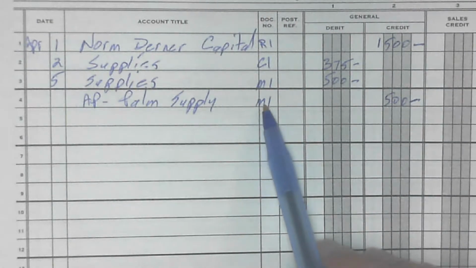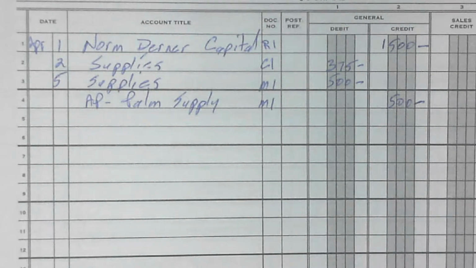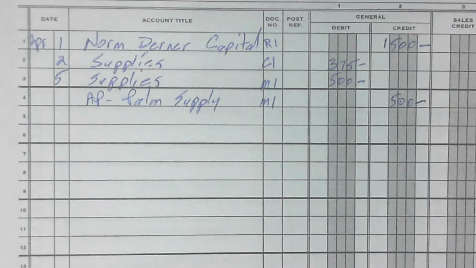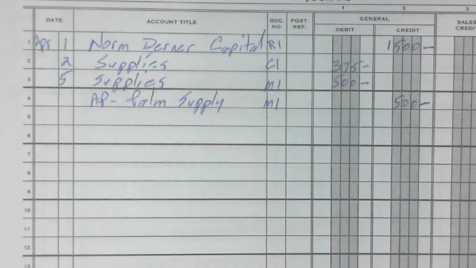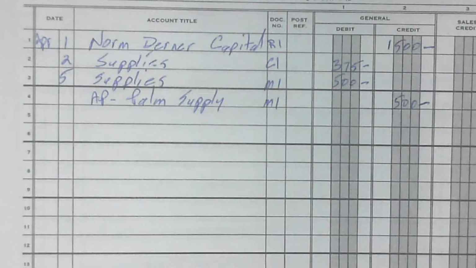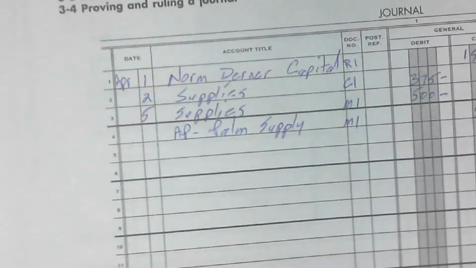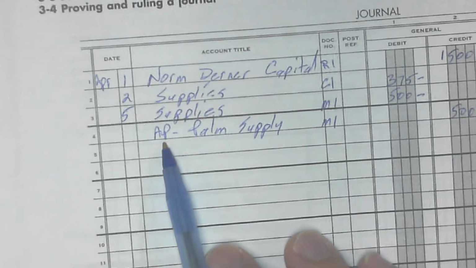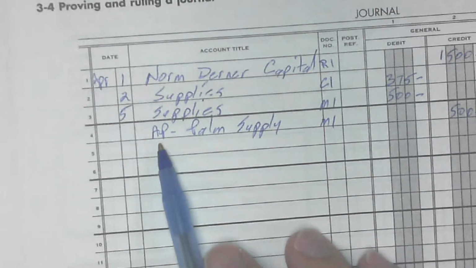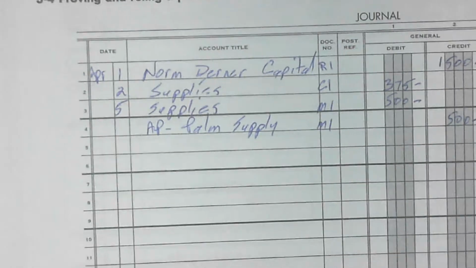So you can leave it blank or put M1. Okay, so there's for our buying on account. And remember, when you have an accounts payable or an accounts receivable, to make sure you put the AP or AR on there.